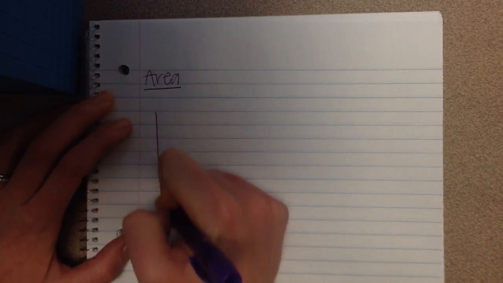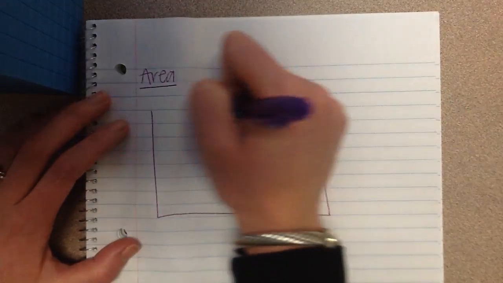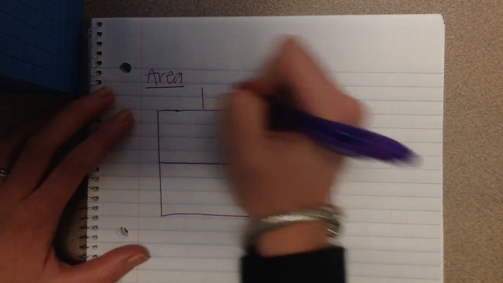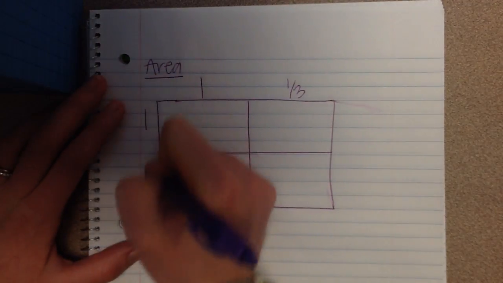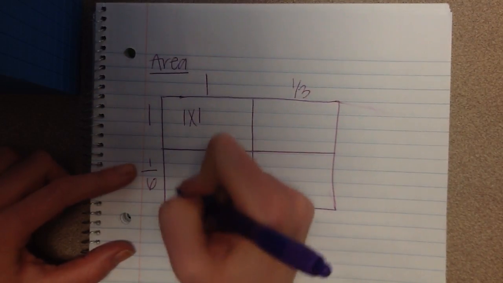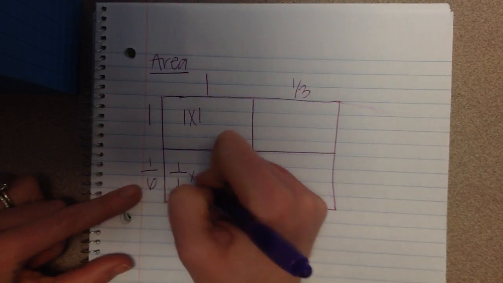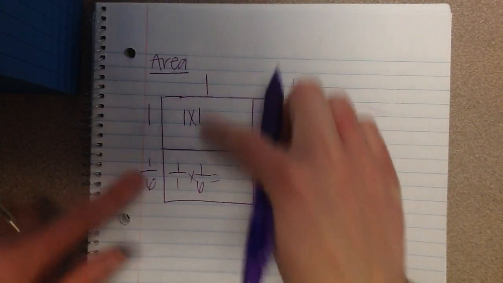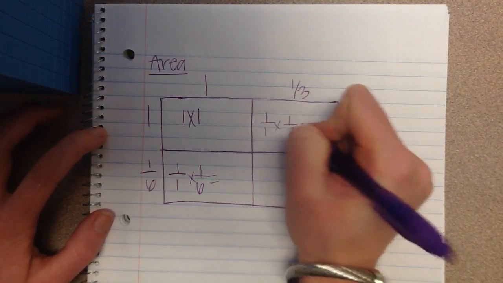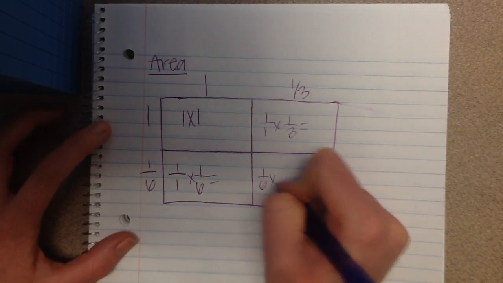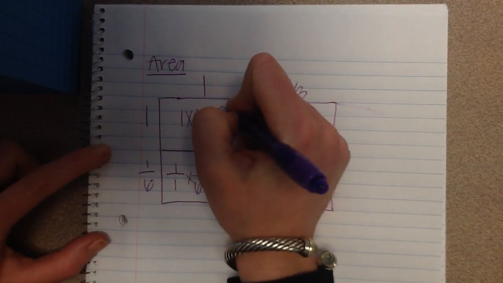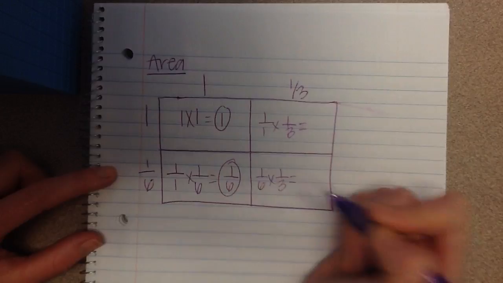I'm going to draw my rectangle. 1 and 1/3 times 1 and 1/6. Okay, so 1 times 1 goes here. 1 over 1 for my whole number times 1/6. 1 here. This box is going to be 1 over 1 times 1/3. And here's 1/6 times 1/3. Here and here. Here I get 1. This box I get 1/6.